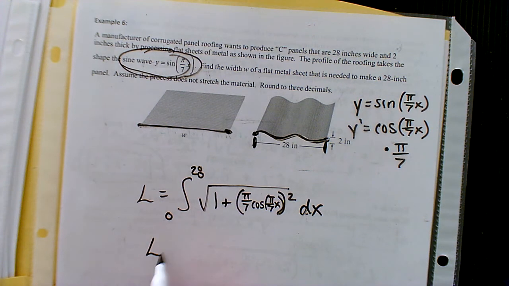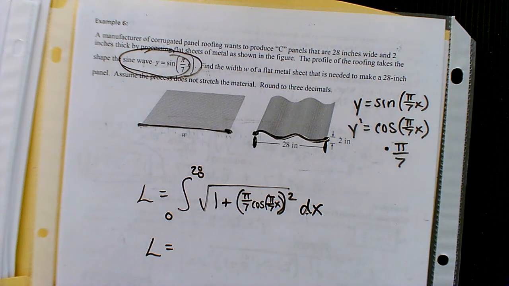Okay, so calculator question. Let's go ahead and figure out the original width of this sheet. Make sure you're in radian mode. We're using trig.